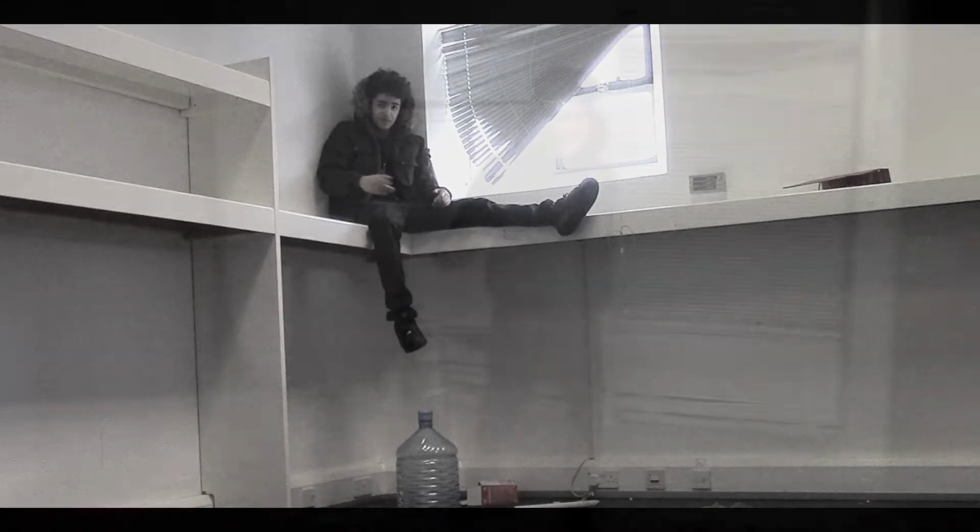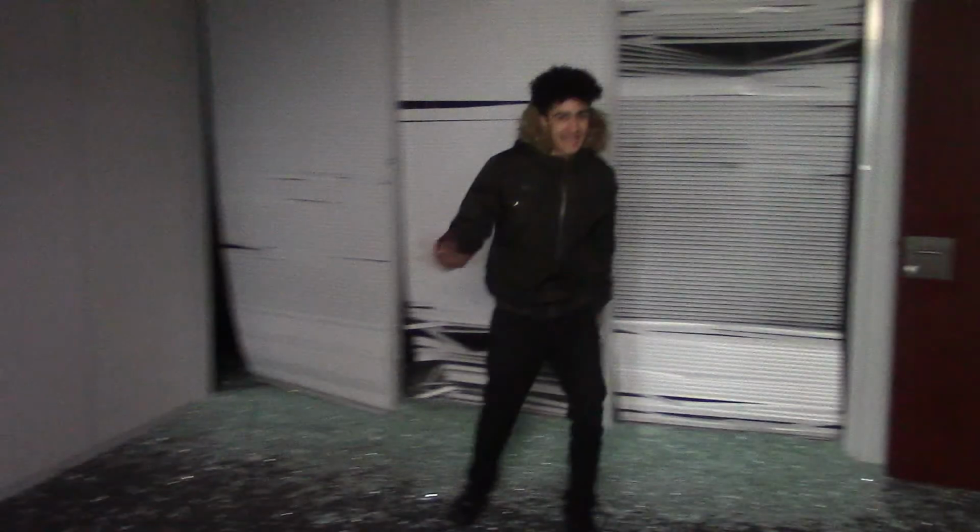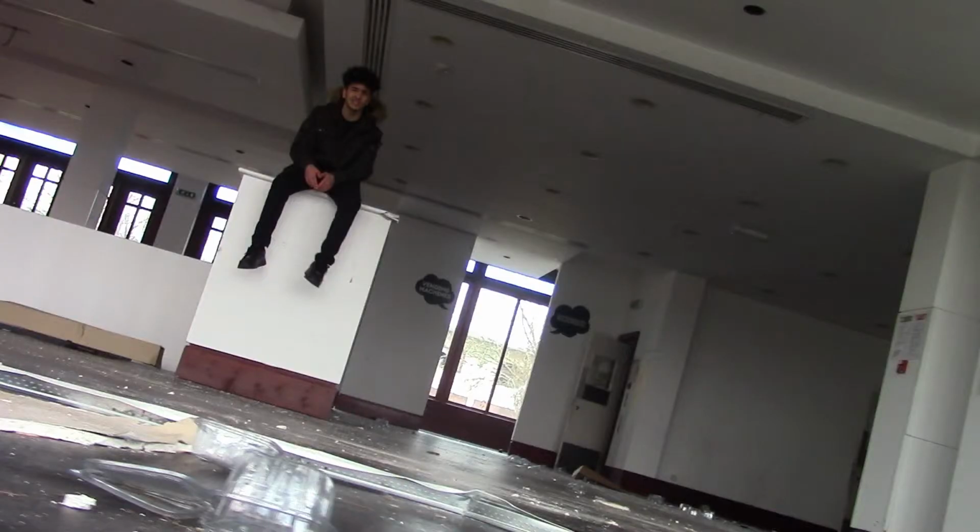Again, there are broken bits of glass and ceiling on the floor. We wanted to use this for imagery throughout our production to symbolise the brokenness of his mental health, as he has had to witness horrific things from such a young age. It is almost like he is walking through ruins of his life.